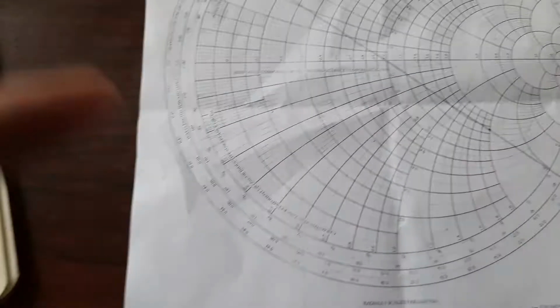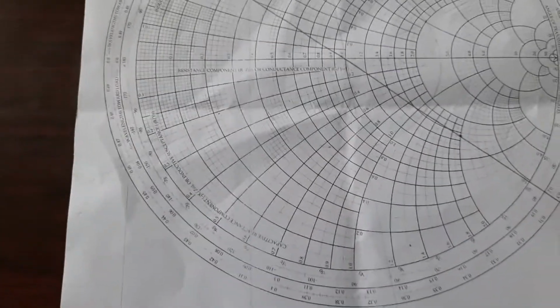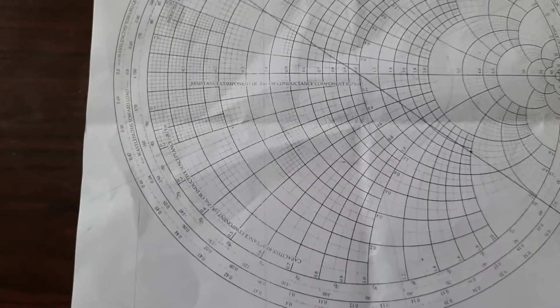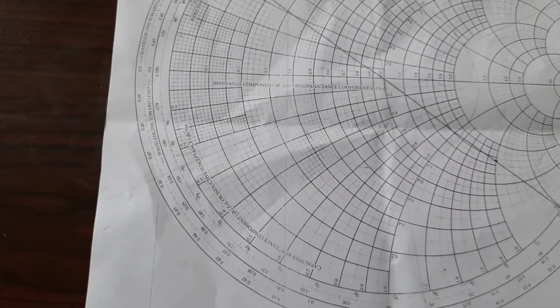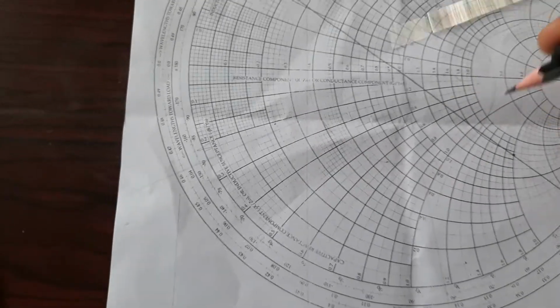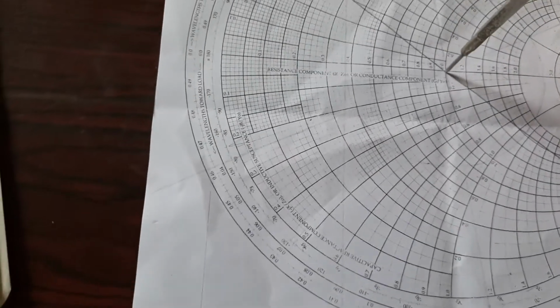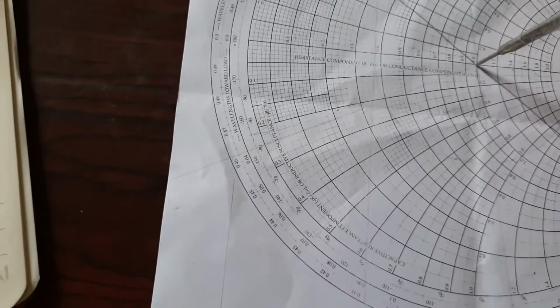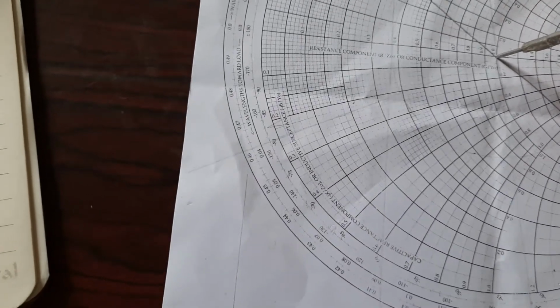The next step is to draw a circle, and the radius of the circle will be the distance from the center to this point, right? So I'll draw the circle.